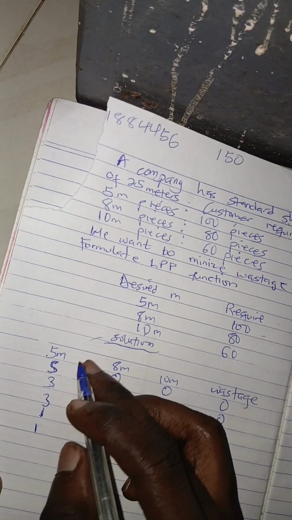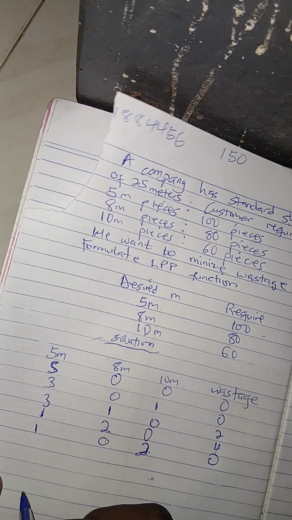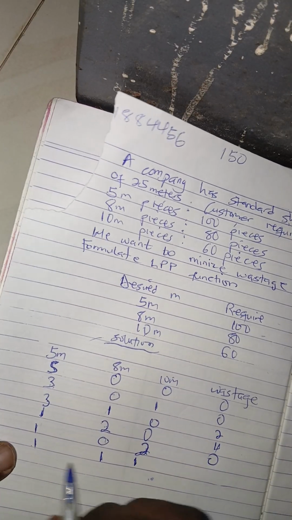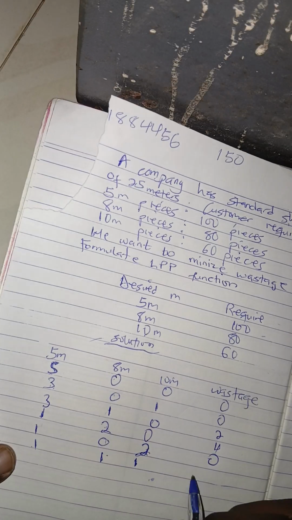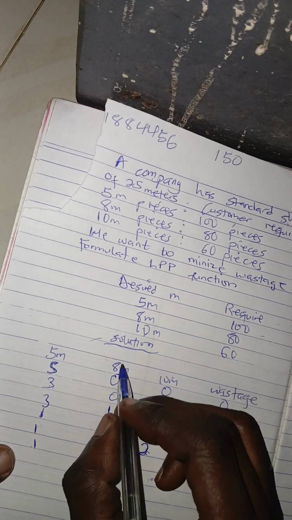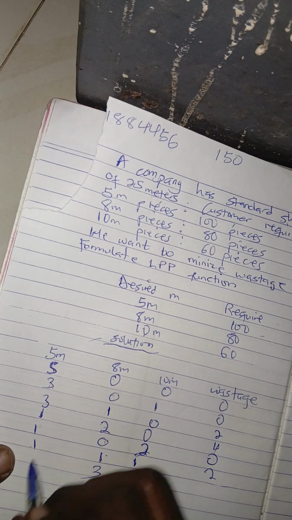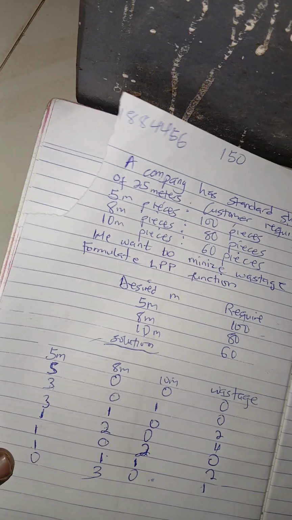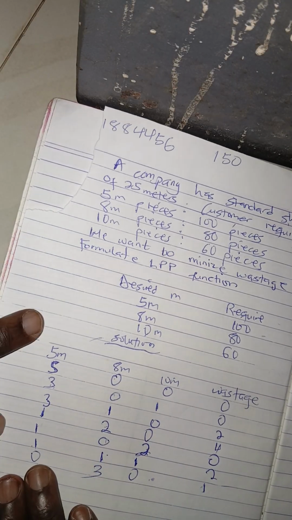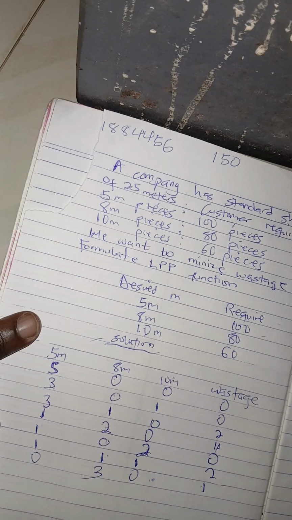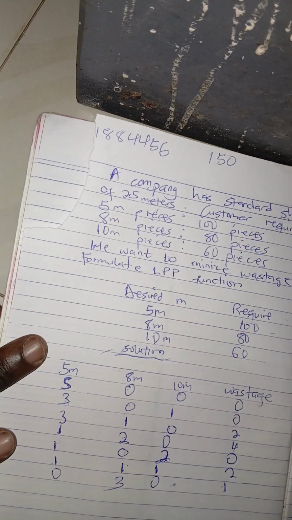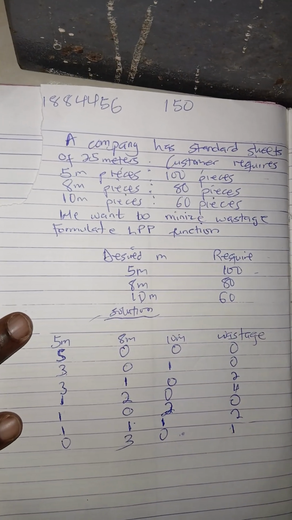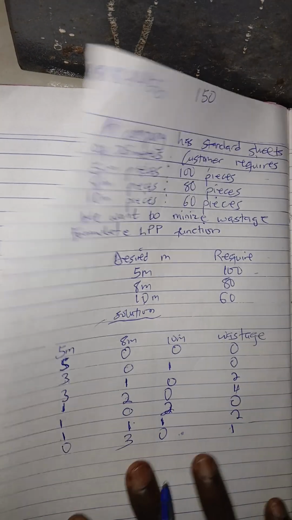We can cut 5 1 time, cut 8 1 time, cut 10 1 time. So this is 5 plus 8 plus 10. That will give us 23. Wastage will be 2. We can cut 8 3 times. Our wastage will be 1. 8 times 3 is 24. So these are the patterns we can cut. You can arrange it however you want, whichever way you prefer.